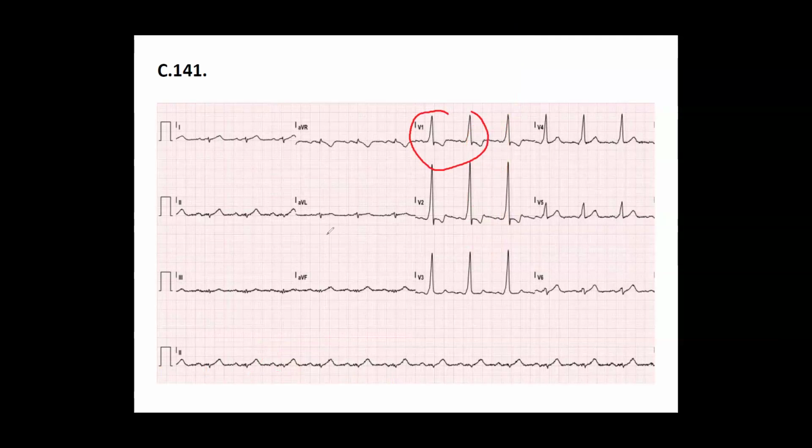One second. It's typical, looks like a right bundle branch block. So you do have positivity in lead V1. That means A type. That's an A type. Okay. Good. All right.